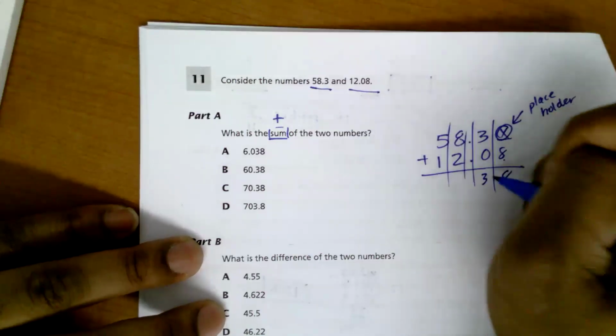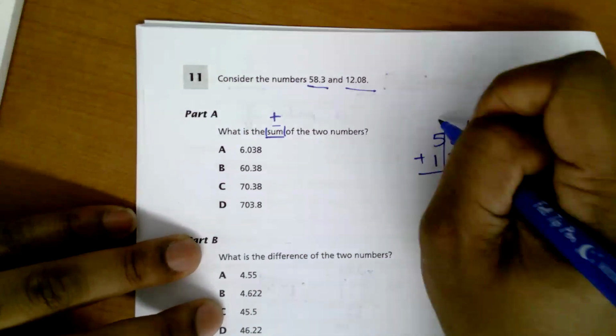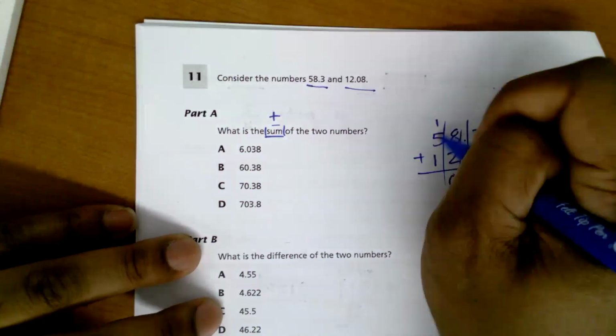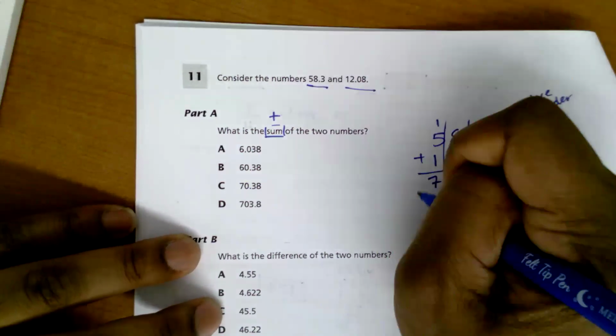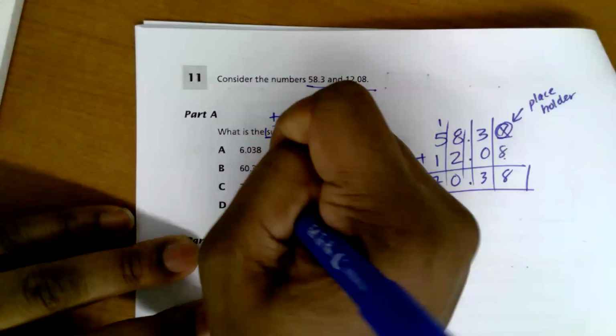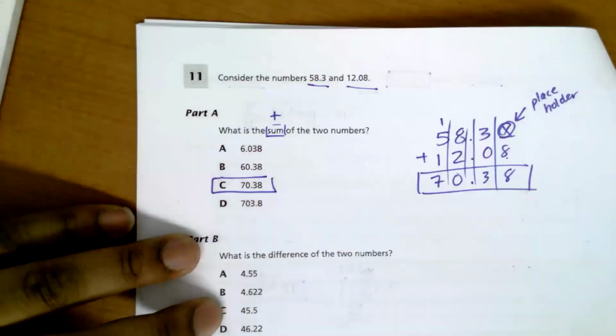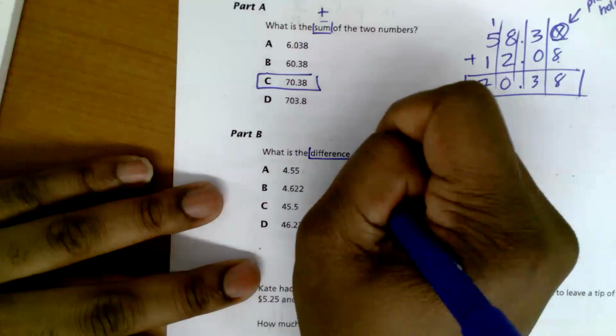And you're adding. So 0 plus 8 is 8. 3 plus 0 is 3. Decimal point. 8 plus 2 is 10. Carry the 1, bring down the 0. 5, 6, 7. 70 and 38 hundredths. Boom.